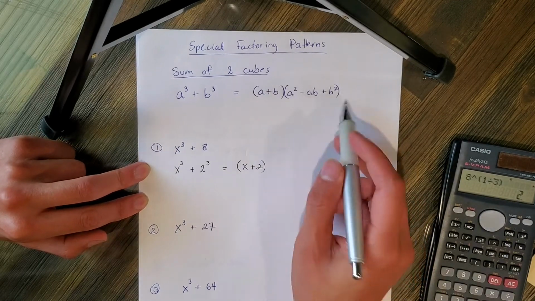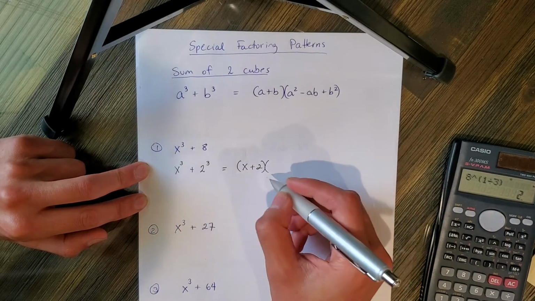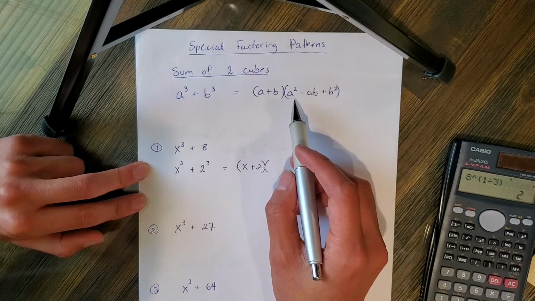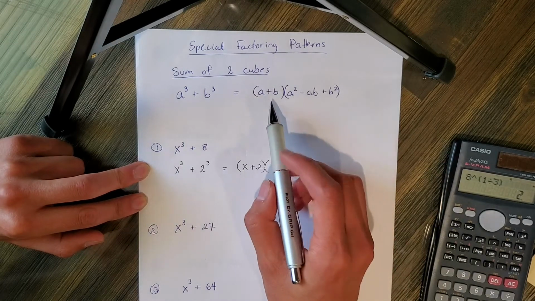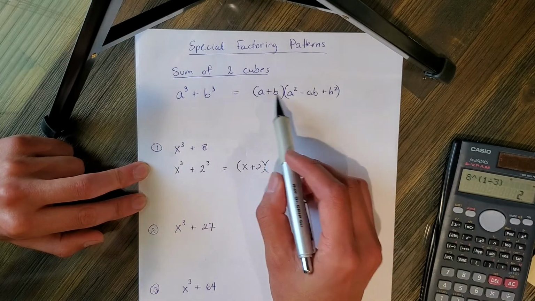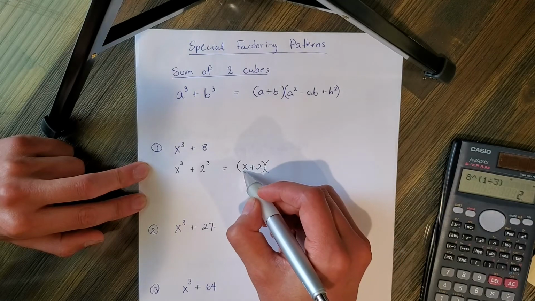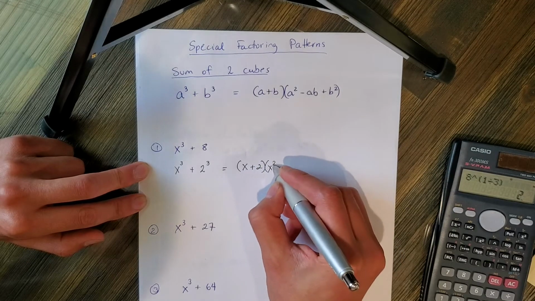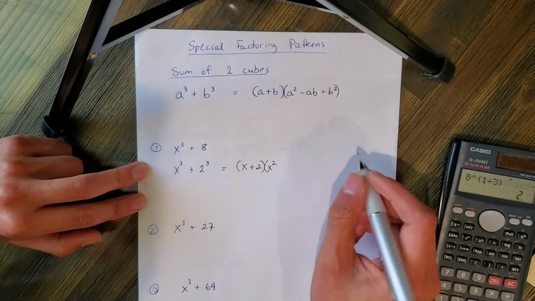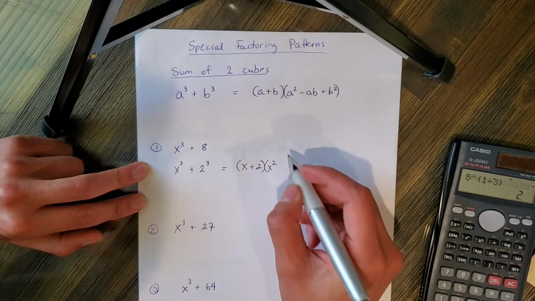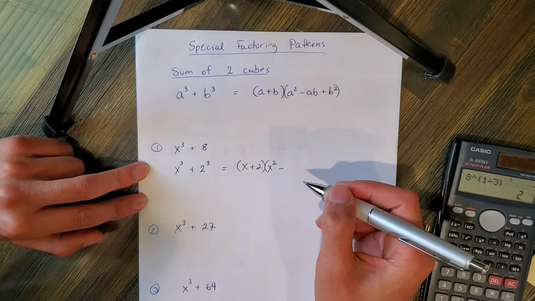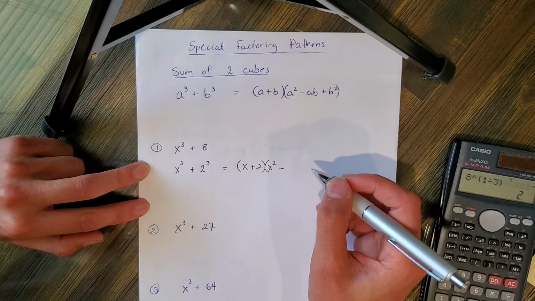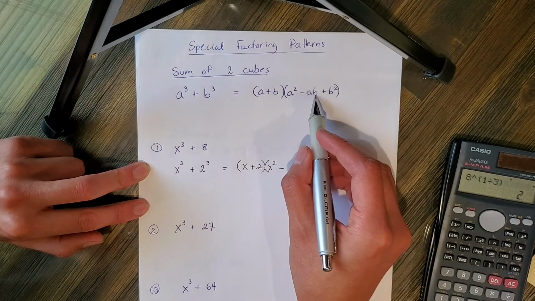Notice that our next polynomial is going to be 3 terms, okay? So to fill in the second parentheses, we're going to go ahead and take the a and square it. So in this case, it'll be x, and we're going to square that. So it'll just be x squared. Now the pattern says that we need to subtract here. We're going to put a minus sign there. And then we have to multiply a and b together.